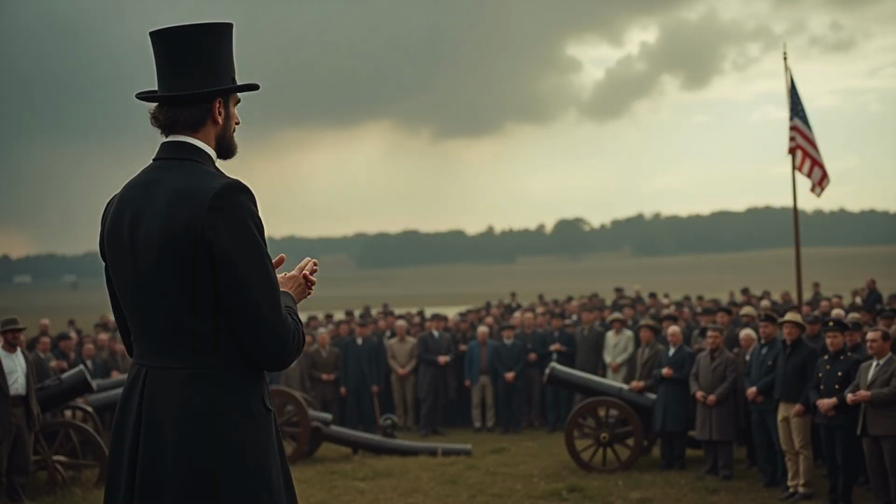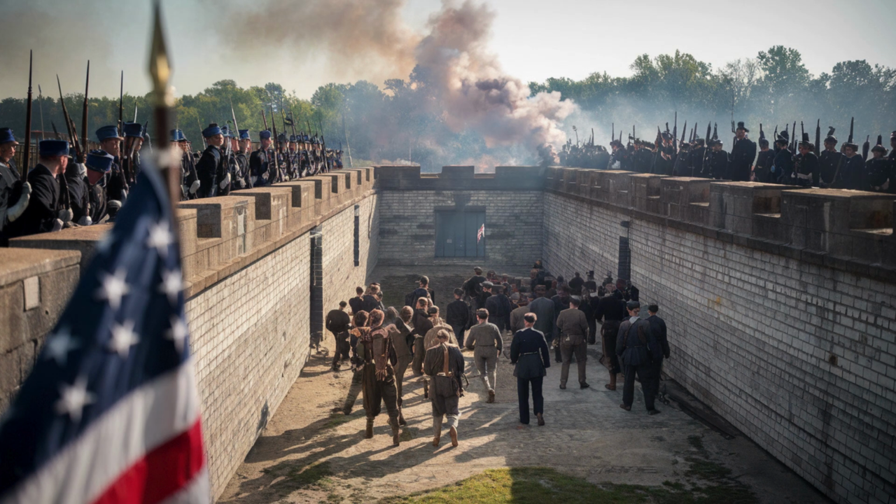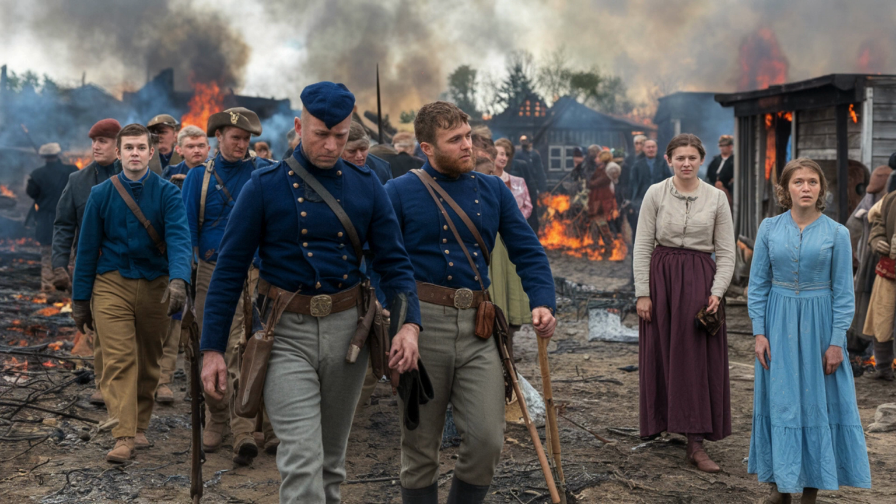Shortly after, Lincoln stood on the battlefield, surrounded by the graves of fallen soldiers. In just 272 words, he delivered the Gettysburg Address, a speech that redefined the war, not just a fight for unity, but for freedom and equality. Meanwhile, another Union general was making history, Ulysses S. Grant. While Gettysburg raged, he was laying siege to Vicksburg, a Confederate stronghold on the Mississippi River. When it fell, the South was split in two.